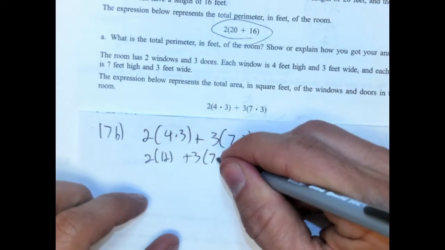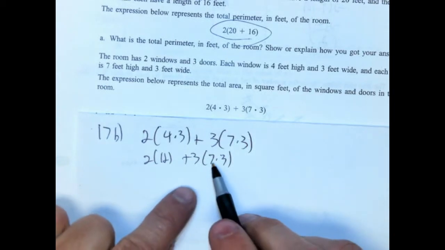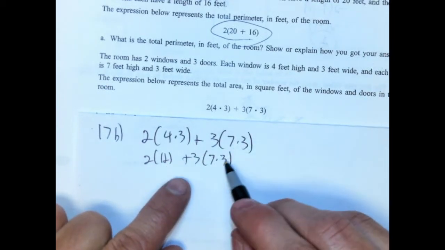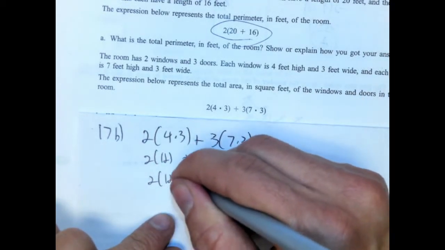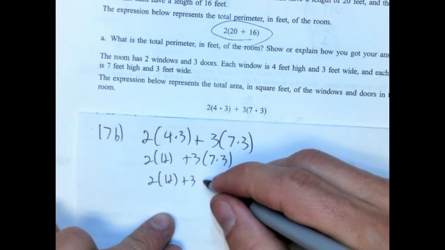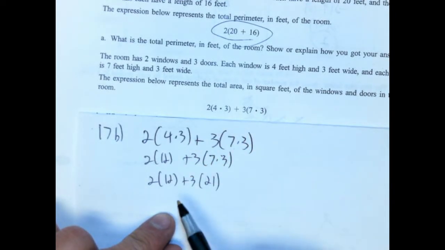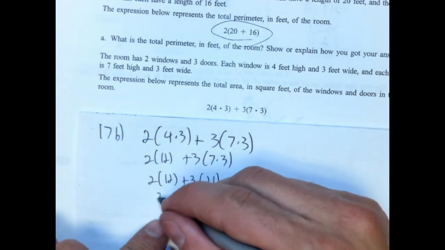And you could do this, but I'm going to do a single step each time so it's easier to follow. But a lot of people just do this at the same time. 7 times 3 is 21, so 2, 12 times 3, 21. Okay, so now we're going to multiply. So 2 times 12 is 24.